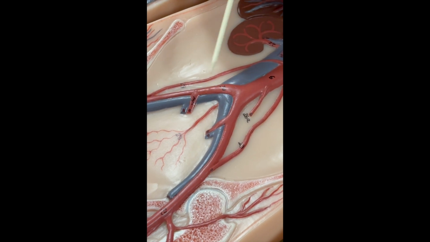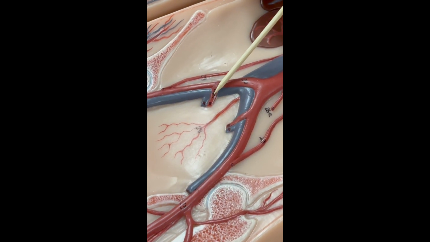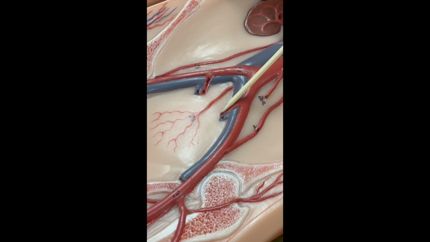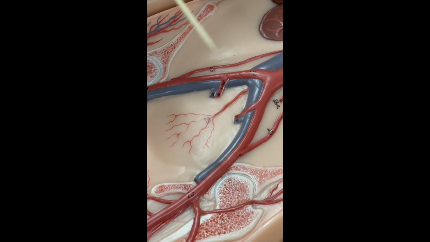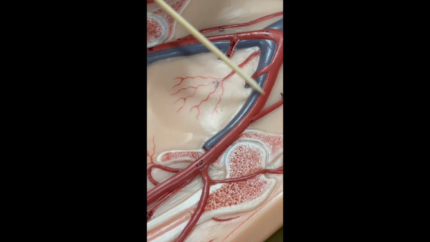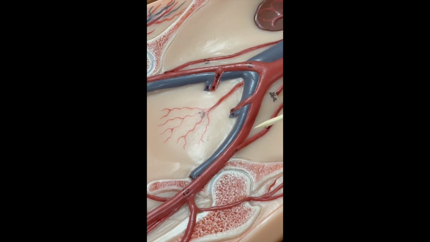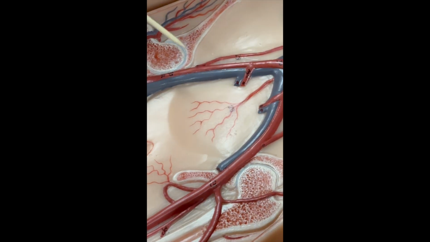The next branch are the internal iliac arteries, which are here. That's the right internal iliac, and then left internal iliac artery. Once we get past the internals, then here they're called the external iliac artery. So right external iliac and left external iliac artery. We're going to keep going down.